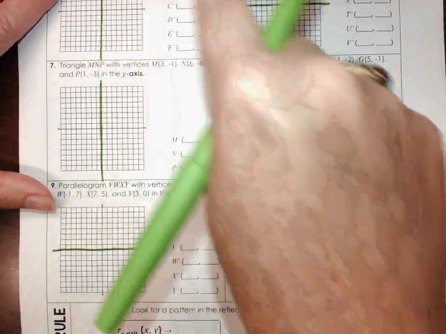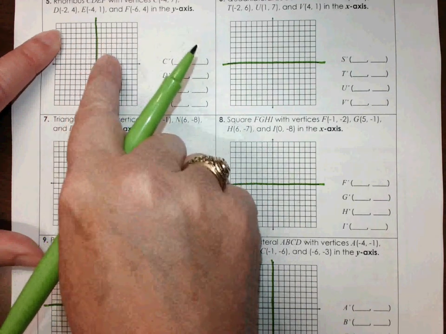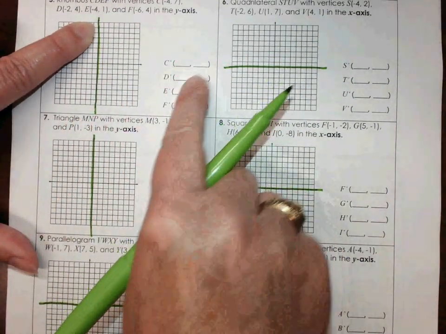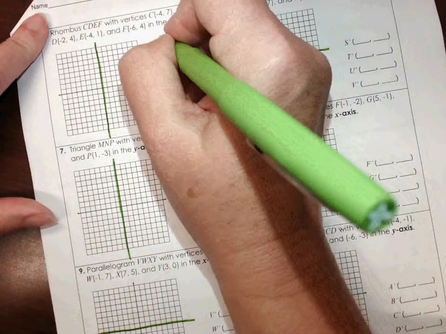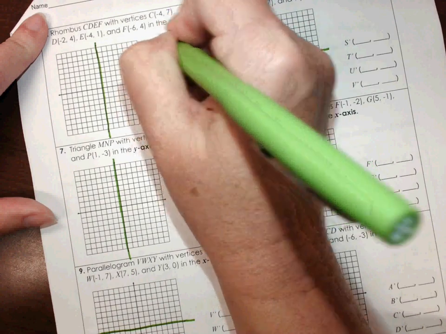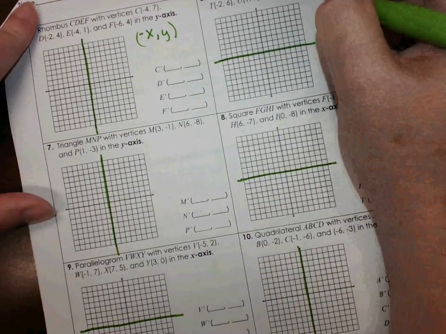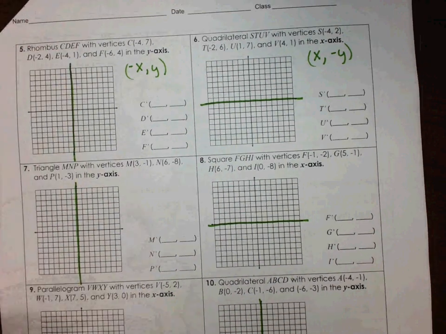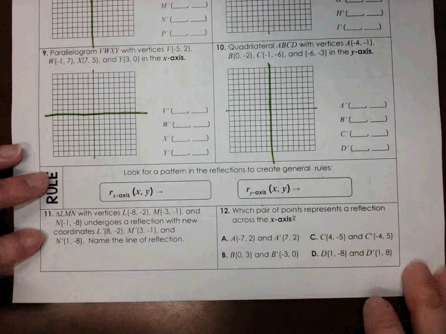Plot your original points. You can either make sure that the new points are equidistant from the line of reflection and then get your new points, or you can apply your rule. Remember, if it's the y-axis, that means that the x changes and the y stays the same. If it's the x-axis, that means the x stays the same and the y changes signs. But I'm going to let you do these 6 in class on your own.